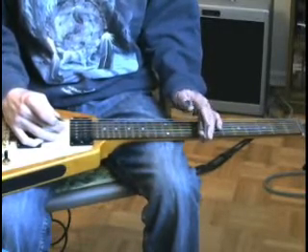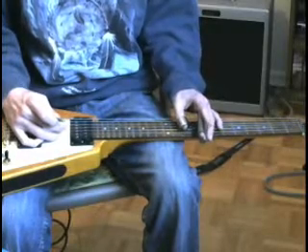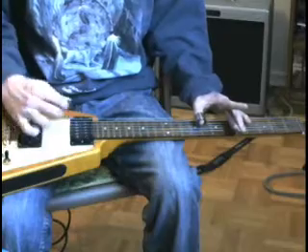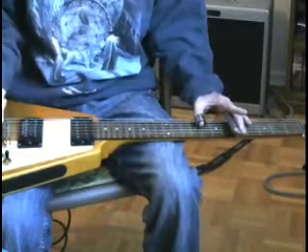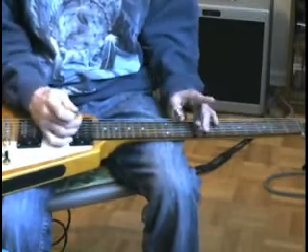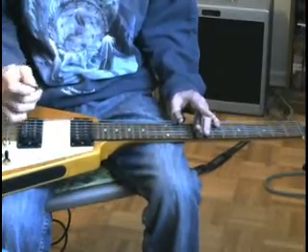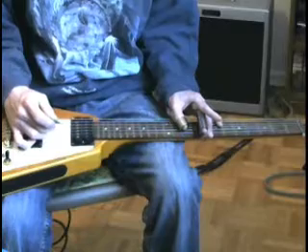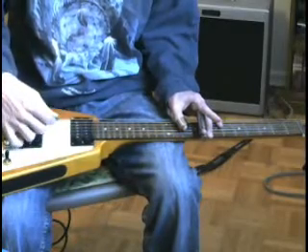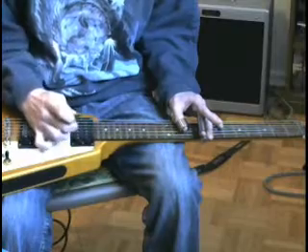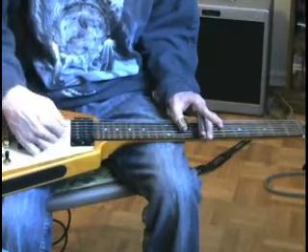I will explain what those are when I do the advanced video for this. But right now, think of these as shapes: shape 1, this is the big one. Shape number 2. Shape number 3, up high, playing strings 2, 3, and 4. And shape number 4, playing strings 3, 2, and 1, up high.